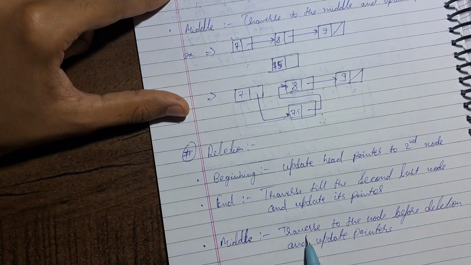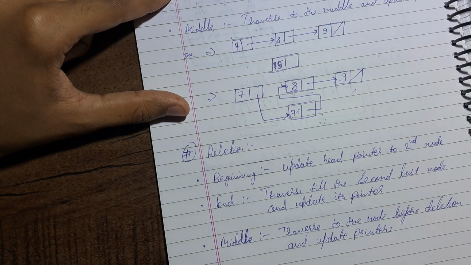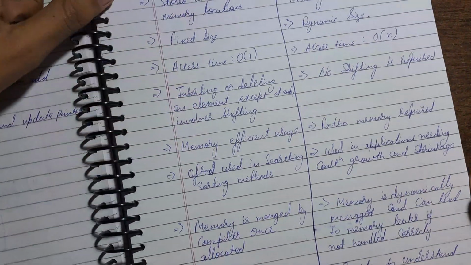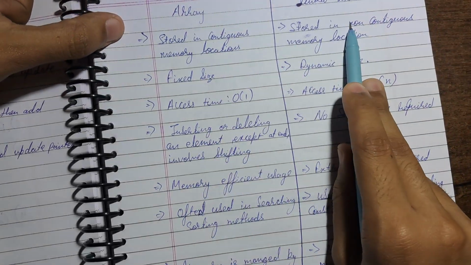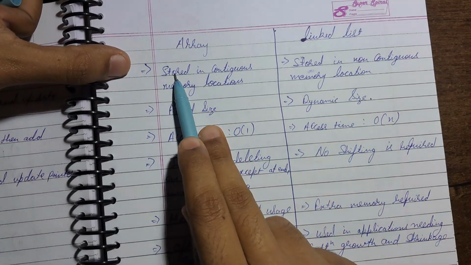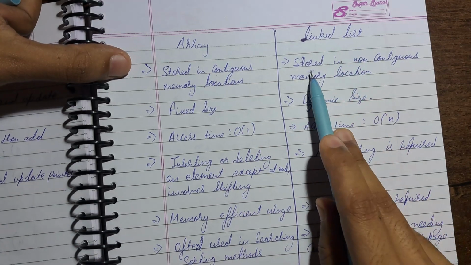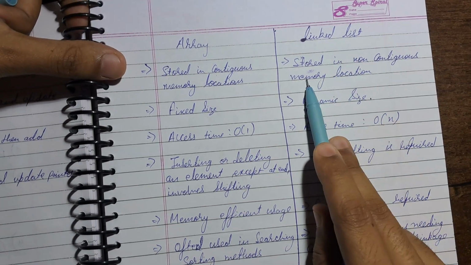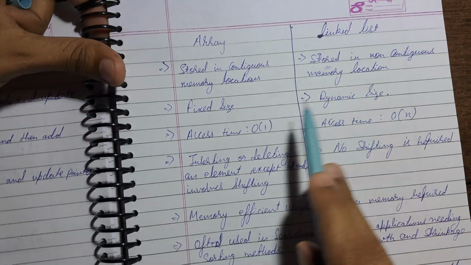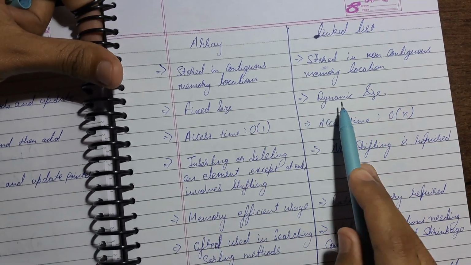Similarly in traversing, if you want to insert or delete an element or a node which is present at the middle or anywhere between the first and the last node, we will follow the same procedure. Now, what is the difference between an array and a linked list? Arrays are stored in contiguous memory locations. Linked lists, whereas, are stored in non-contiguous memory locations. The size of an array is fixed. The size of a linked list is dynamic.